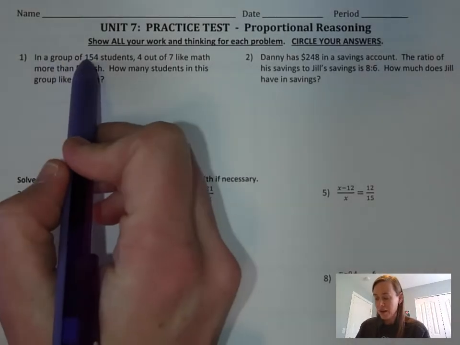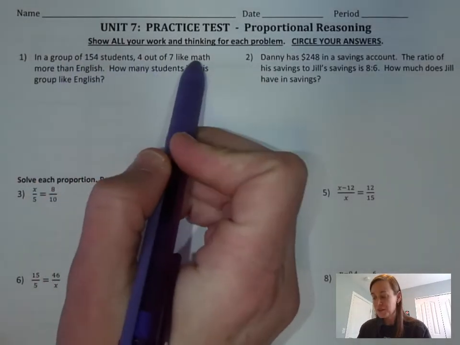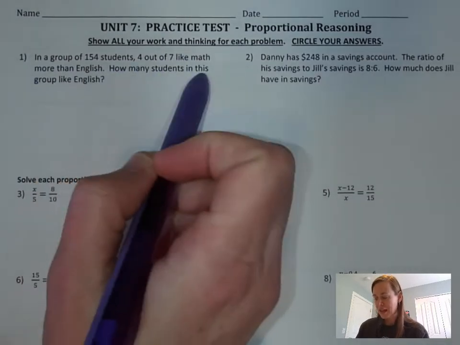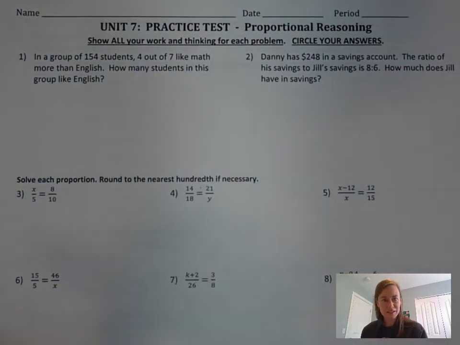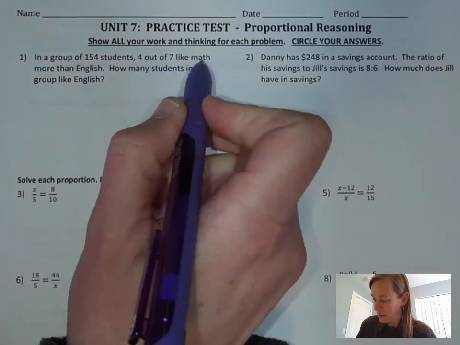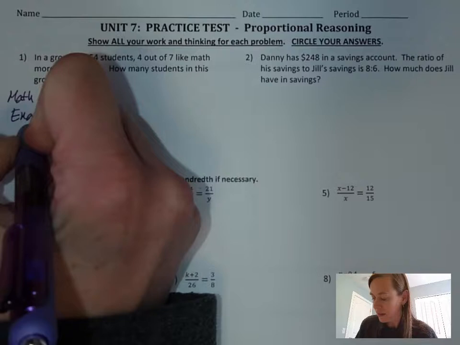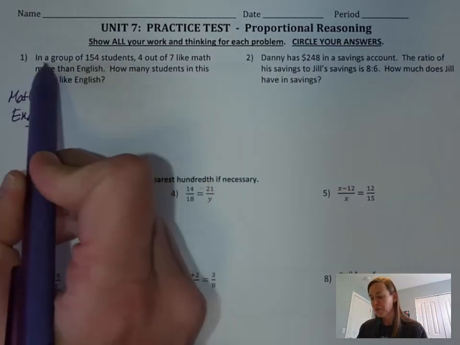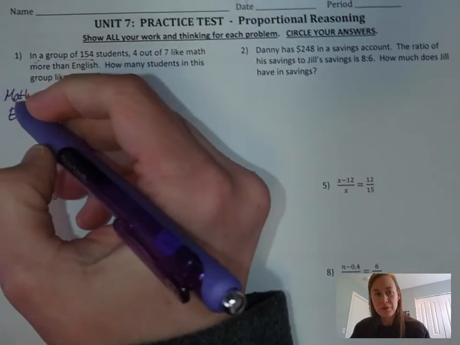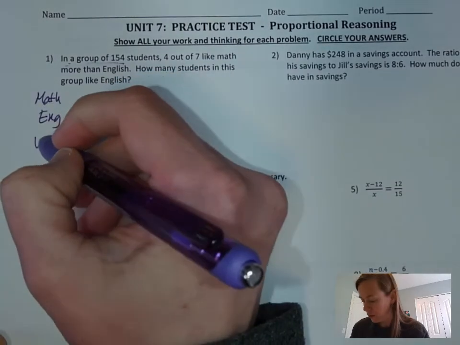In a group of 154 students, 4 out of 7 like math more than English. How many students in this group like English? Okay, so 4 out of 7 math to English. So let's do math on top. Then you have English, and then you do have a number for the whole. So let's write our whole down here.